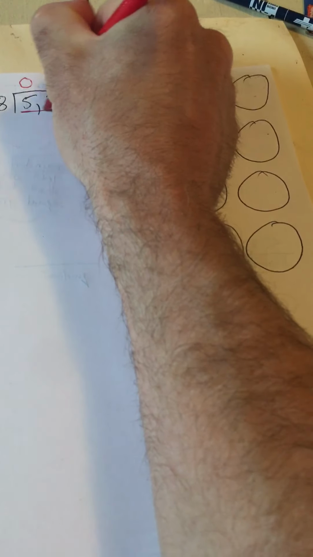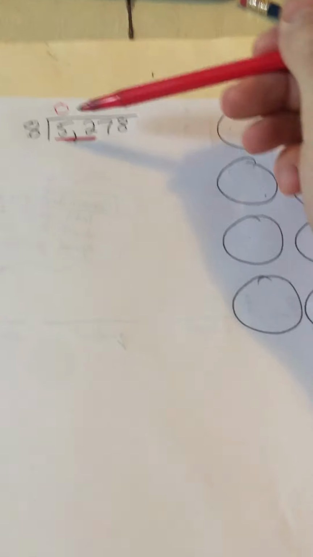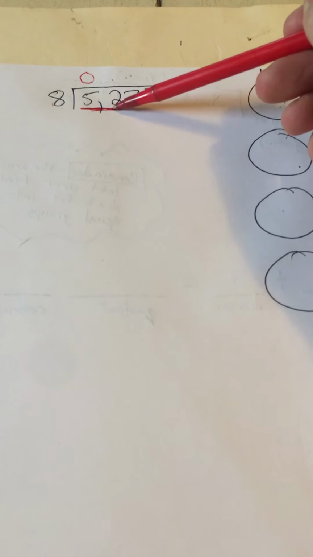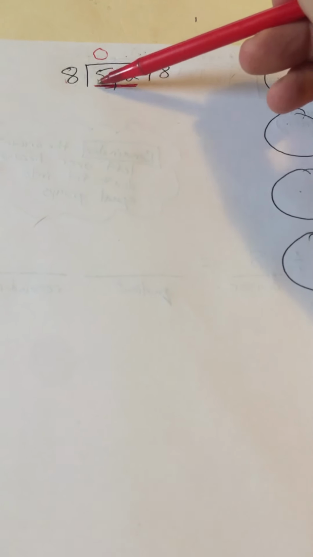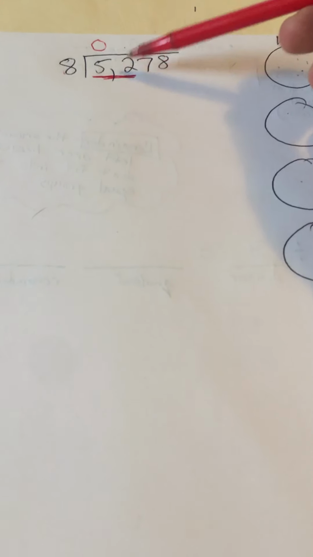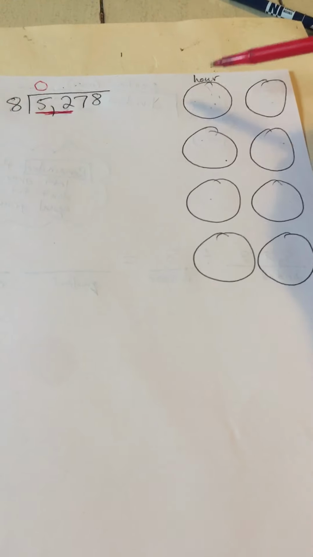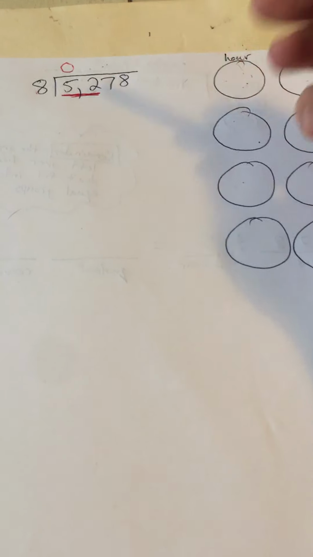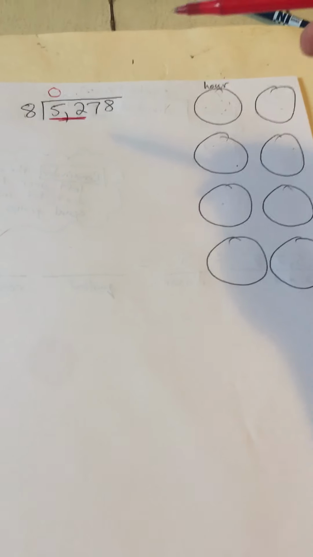So what we're going to do now is we're going to look at it as 52 hundreds. Okay? 52 hundreds is the same thing as 5,200. So now we're going to ignore the 78 still. We're just going to look at it as 52 hundreds. If I had 52 hundreds, since this is the hundreds place, then how many could I put into each of these 8 groups? So 8 times what gets you closest to 52, but we only have 52. We can't go higher than 52.